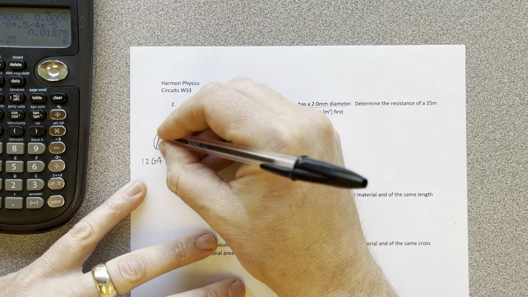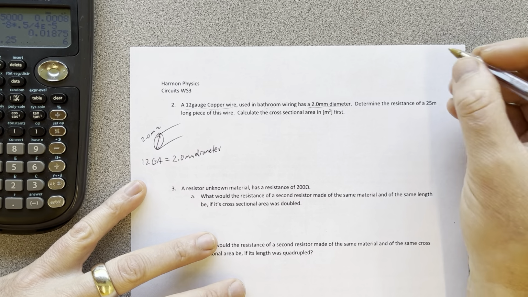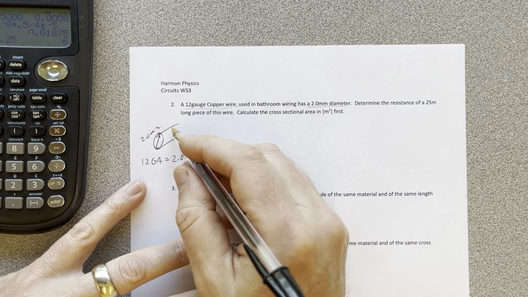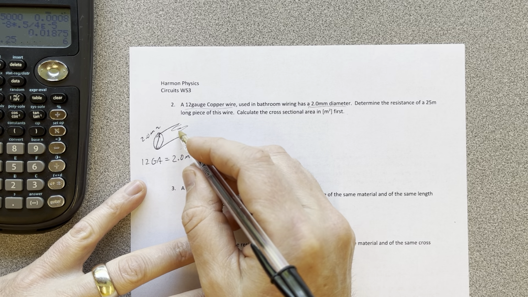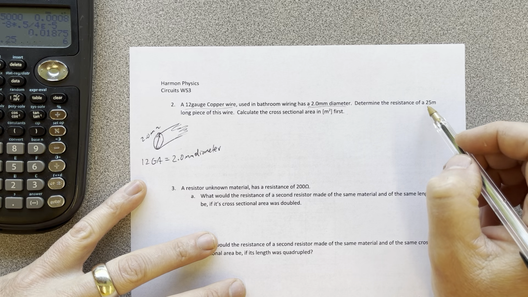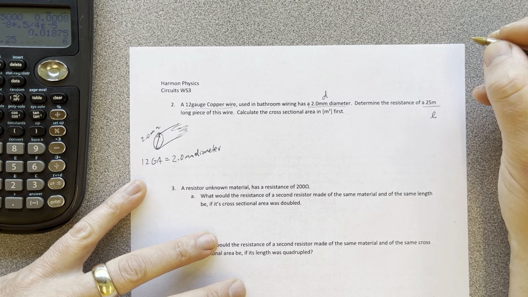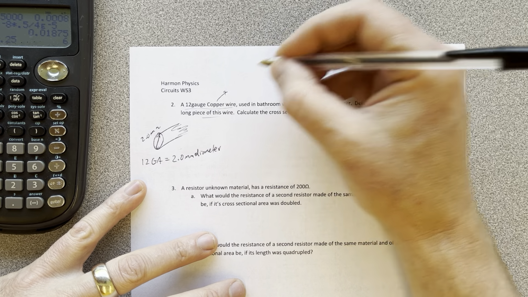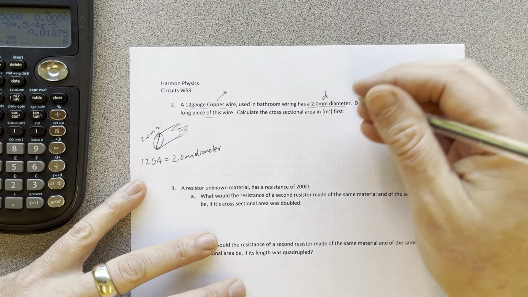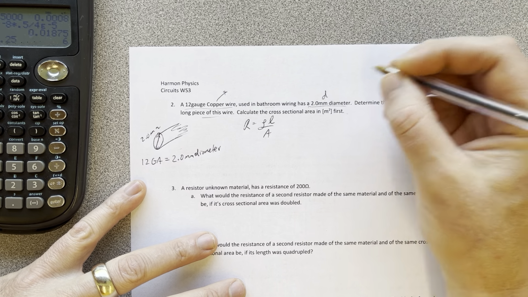All right, so the diameter is 2.0 millimeters. Now, let's see what the question's asking us before we continue. This is kind of like a cutaway of one of the ends. Determine the resistance of a 25 meter piece of this wire, so that's the length, that's the diameter, copper. We'll have to look up that resistivity, but we'll get there. So R equals rho L over A.